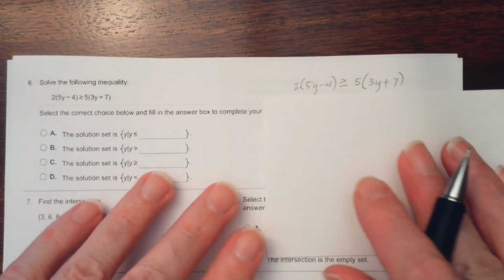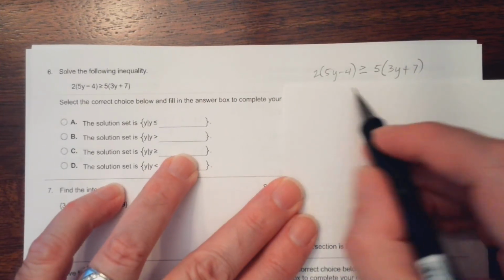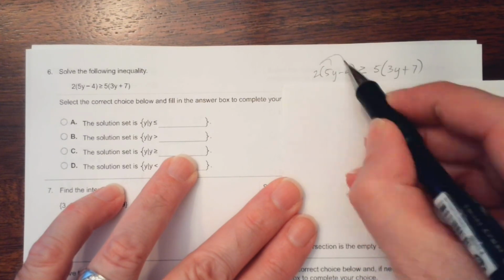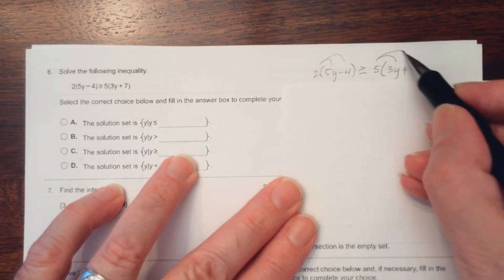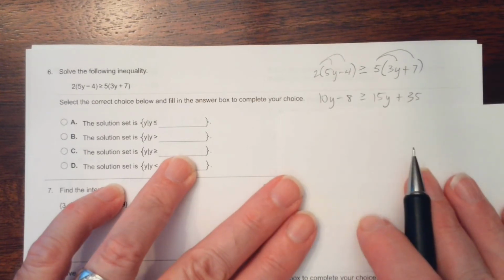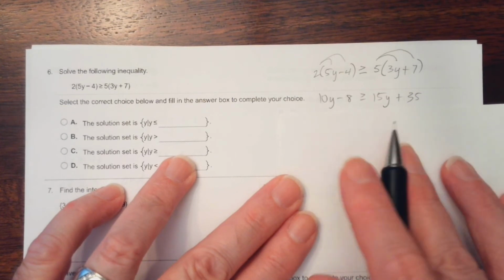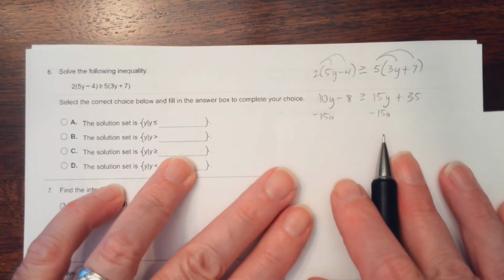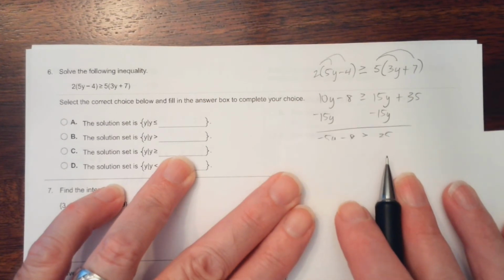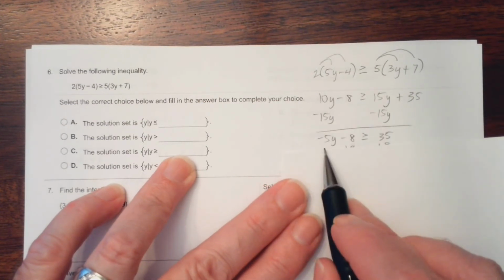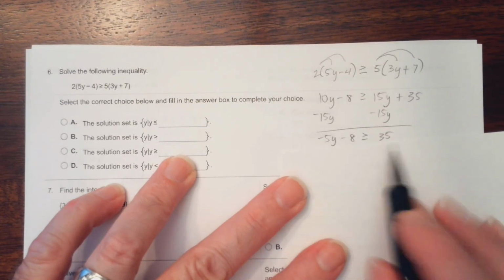All right, so this is similar to what we just did. We've got a little more work to do to simplify. We're going to have to distribute, so we'll get 10y minus 8 on the left and 15y plus 35 on the right. And now it's just like what we just did. We need to get y on one side only, so I'll subtract 15y on both sides. And when you do that, you're going to get negative 5y minus 8 is greater than or equal to 35.